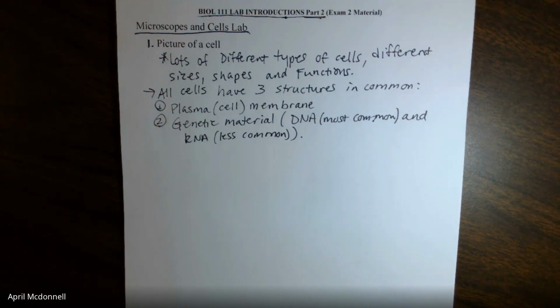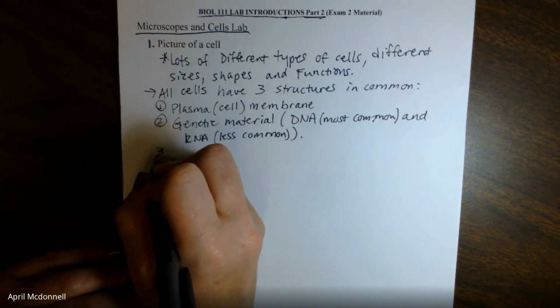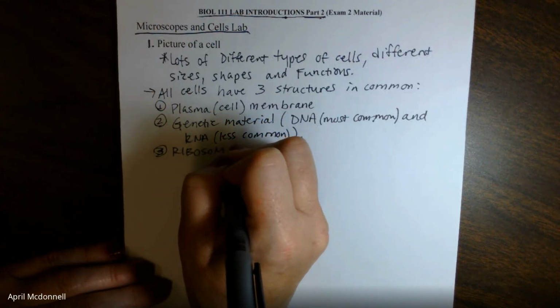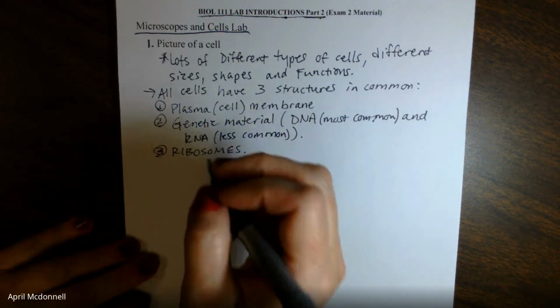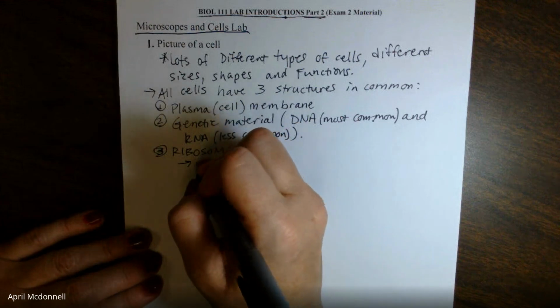The third structure that we see in all different types of cells will be a structure called ribosomes. Let's make a note that viruses do not contain ribosomes.